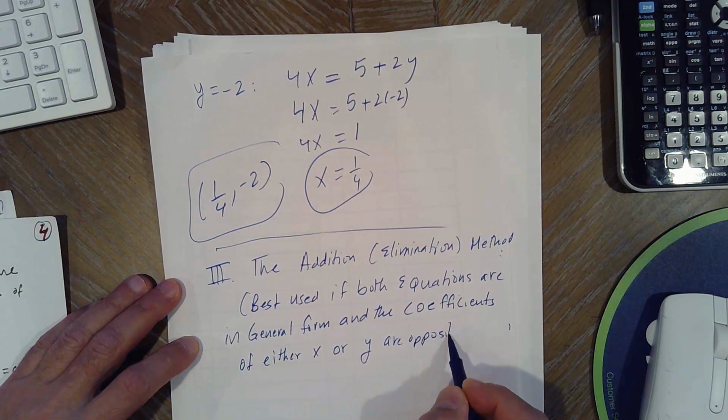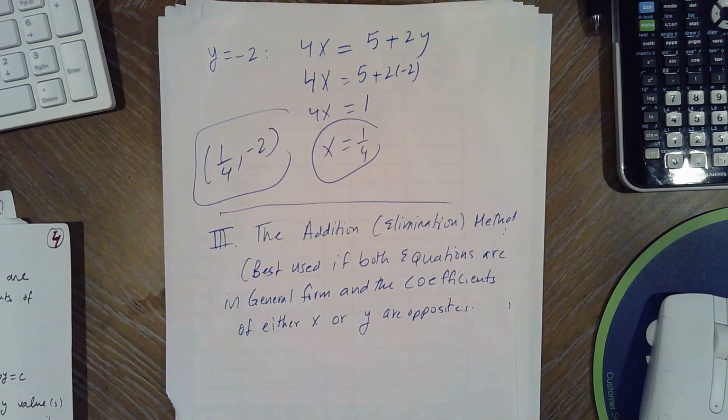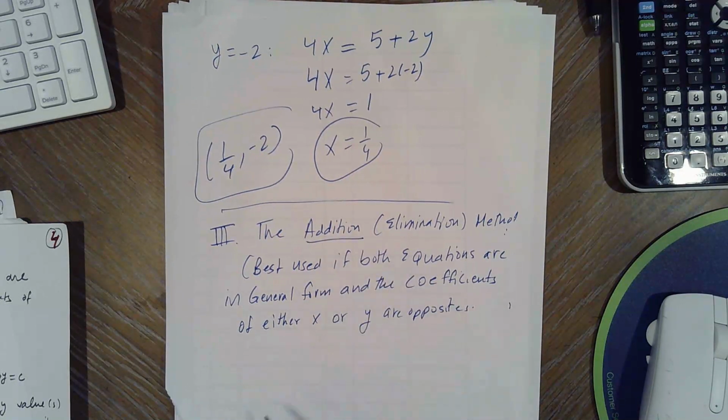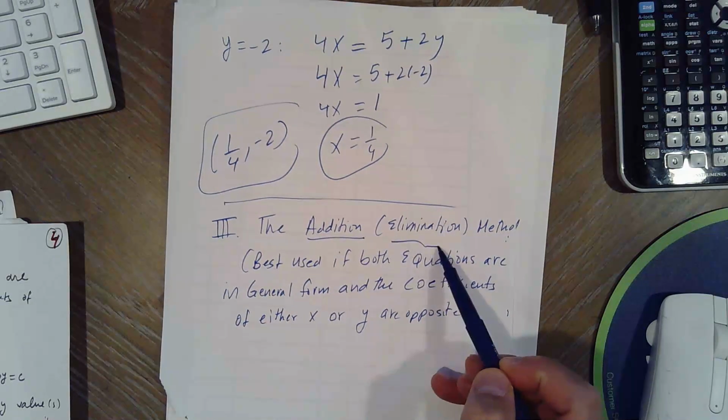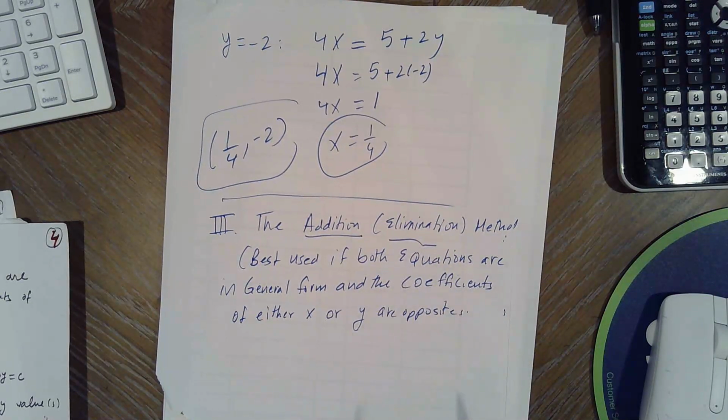That's ideal for using the elimination or addition method: both equations are in general form and one of them has 3y, the other has negative 3y. One of them has 2x, the other has negative 2x. Because as it says, we're going to add, and once we add, we're going to eliminate one of the variables. Okay? So here's an example.